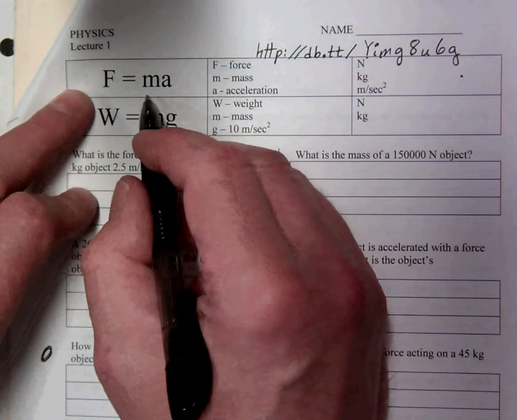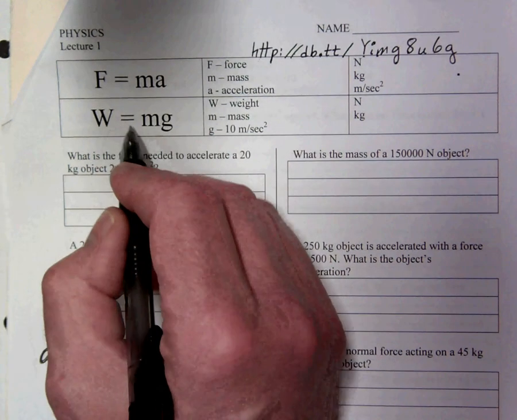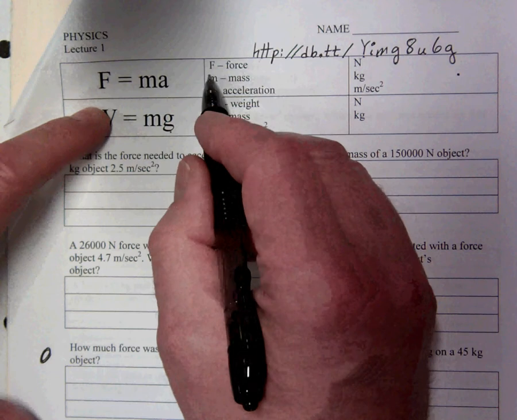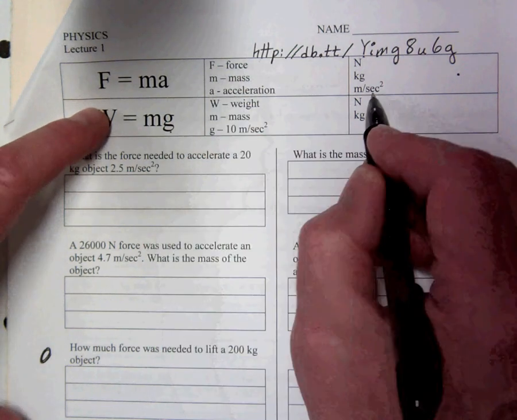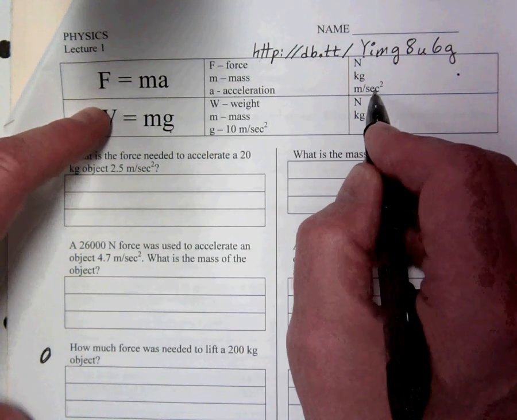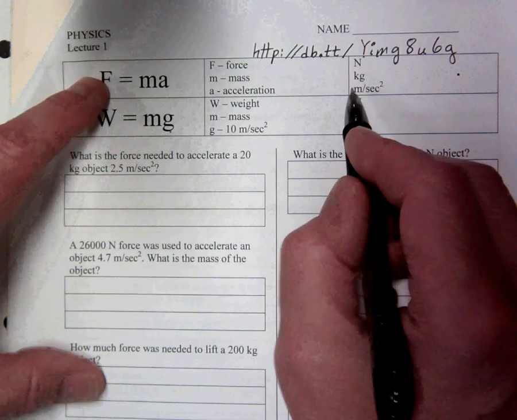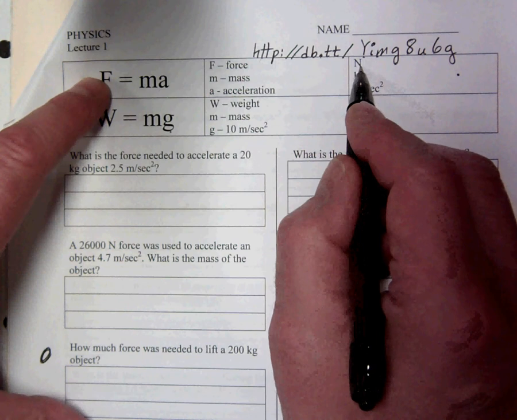Today we're going to look at two equations, F equals ma and W equals mg. F is force, m is mass, a is acceleration. You can see that the acceleration is still the same units as it was in kinematics. Mass is your new one and force is your new one. Mass is in kilograms, force is in newtons.